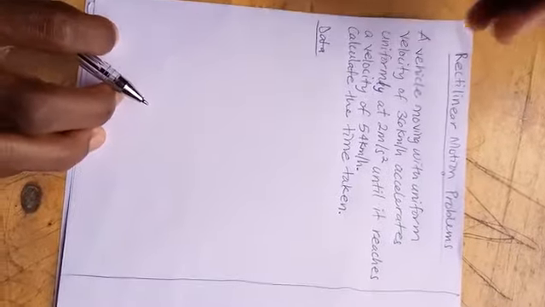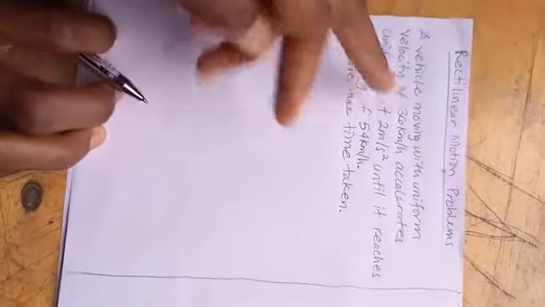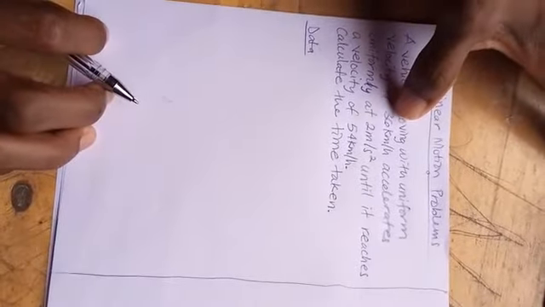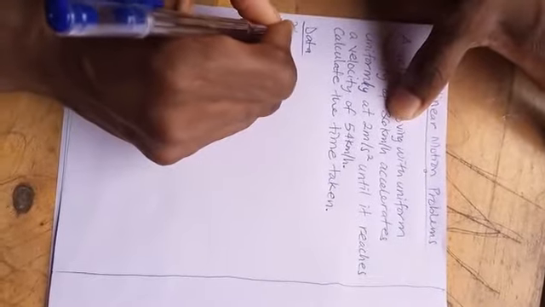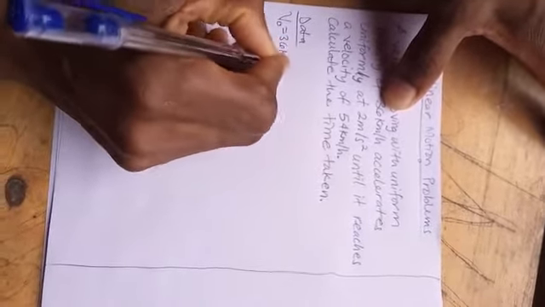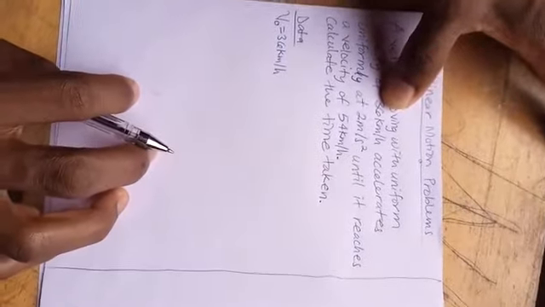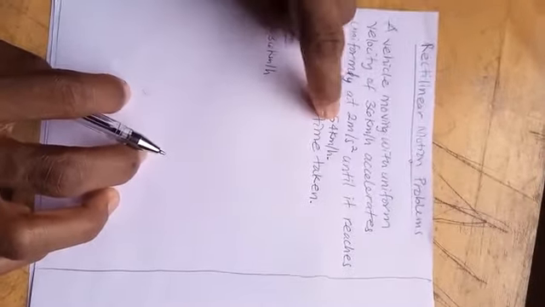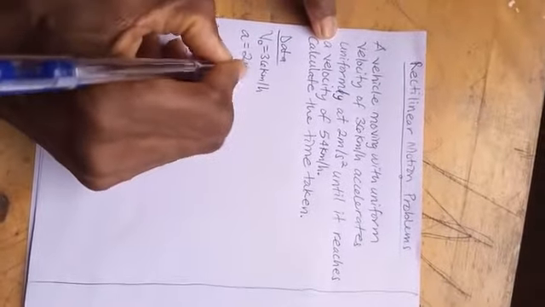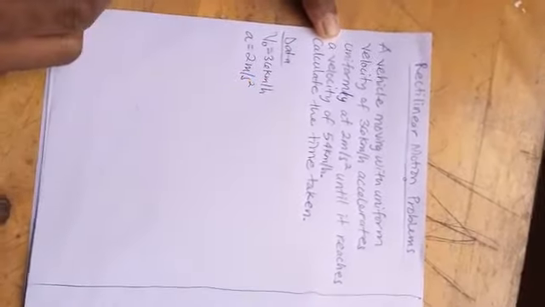A car moving with uniform velocity of 36 km per hour. So this velocity is the initial velocity. Let's call it v naught, 36 km per hour. And this is the acceleration, 2 meters per second square.